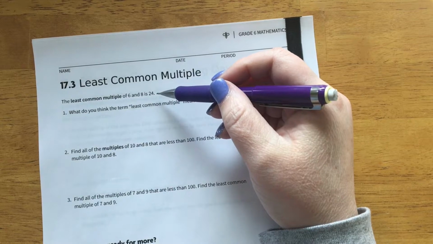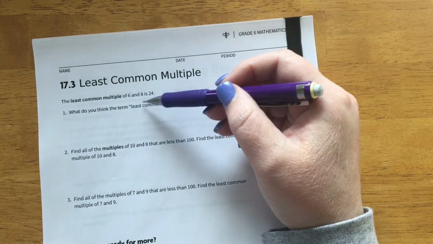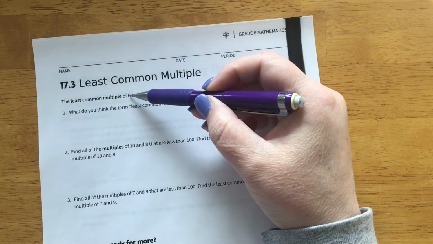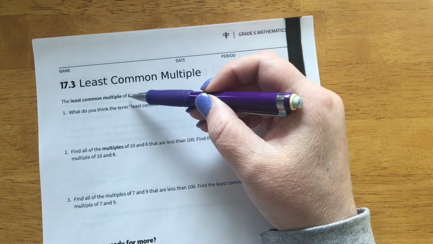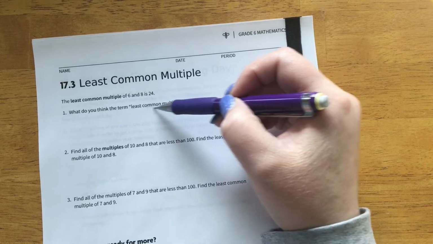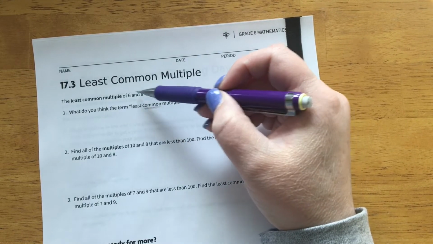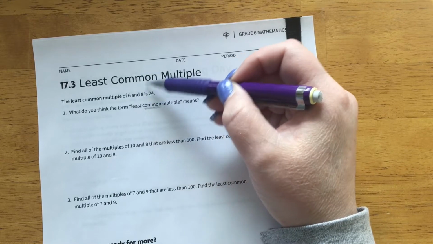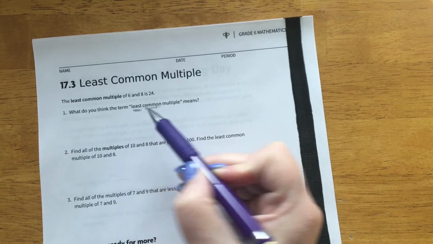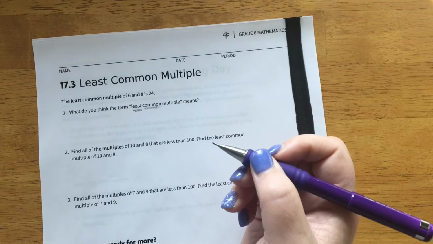The least common multiple of 6 and 8 is 24. What do you think the term least common multiple means? Well, we know that multiples are all the counting by that number, 6, 12, 18, 24, right? And common, we know it means same. So it must be the multiples of 6 and the multiples of 8 that they have in common, and it must be the smallest of them. Well, that kind of makes sense.